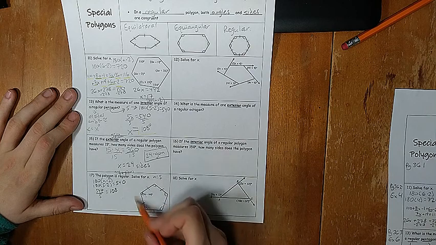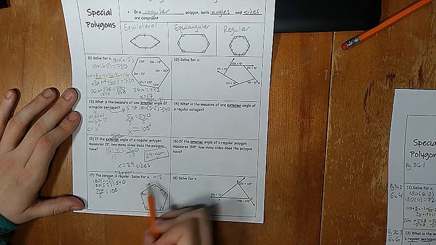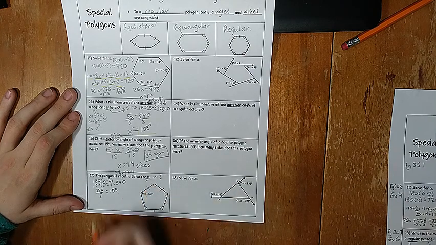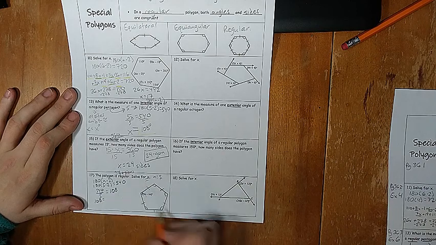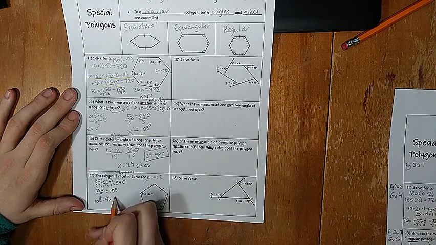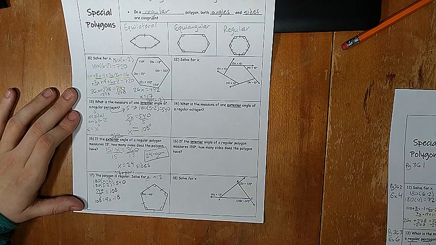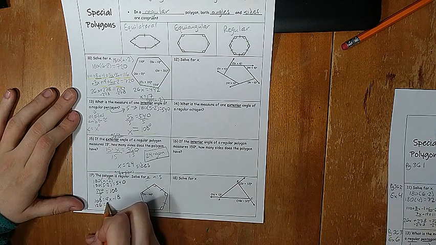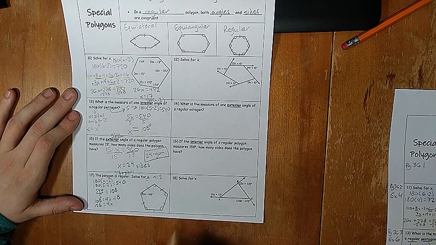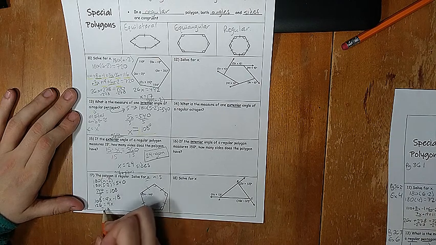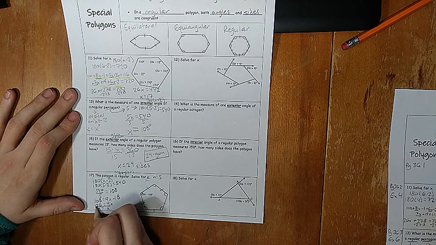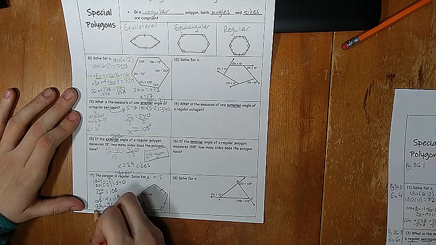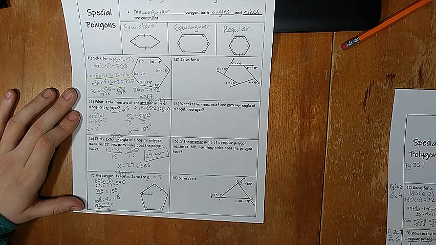So each of these angles will equal 108 degrees, but I need to find x. So that means 108 must be equal to 9x minus 18. I add 18 to both sides. I get 126 is equal to 9x. Divide by 9 on both sides, so x is equal to 14. All right, x is equal to 14. Remember, if you know it, mark it.